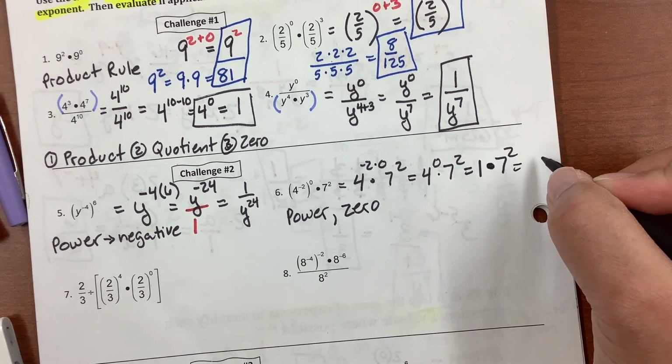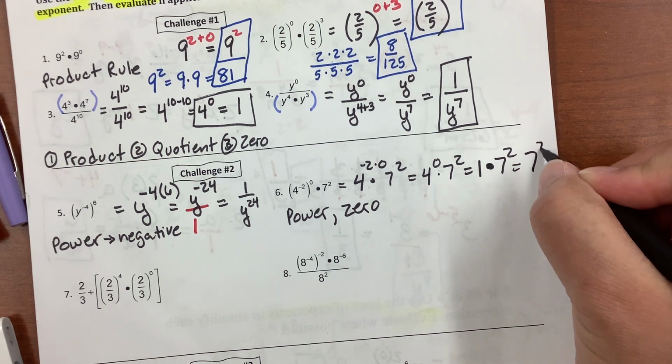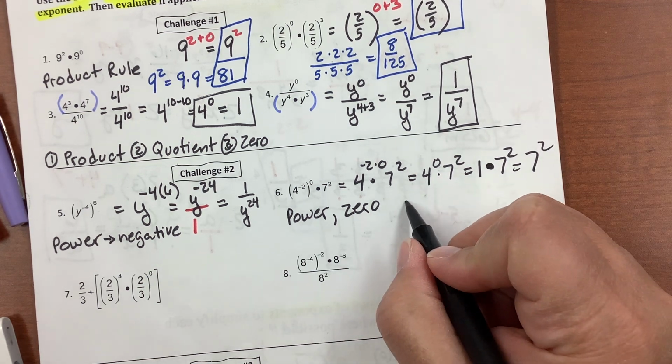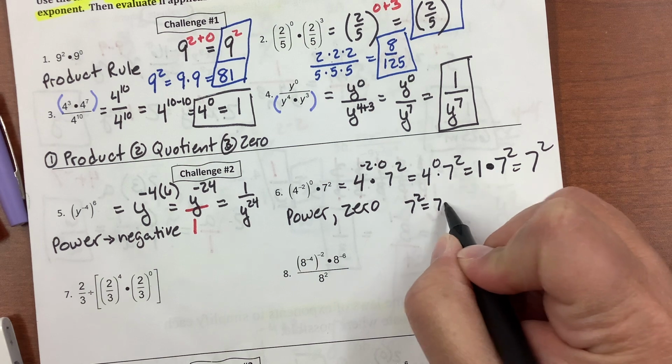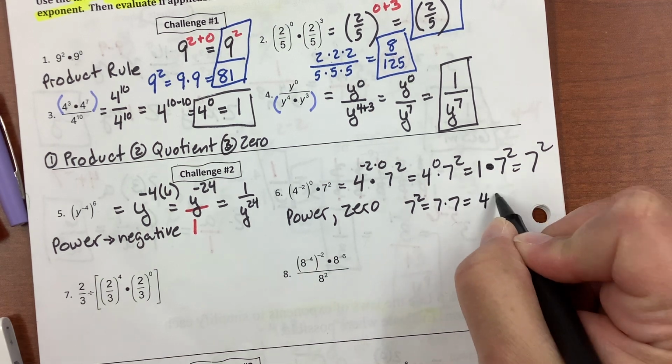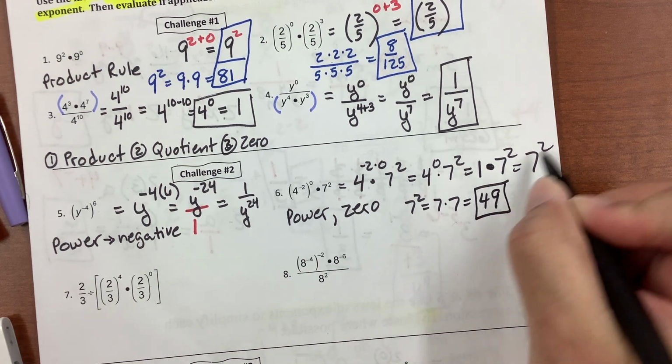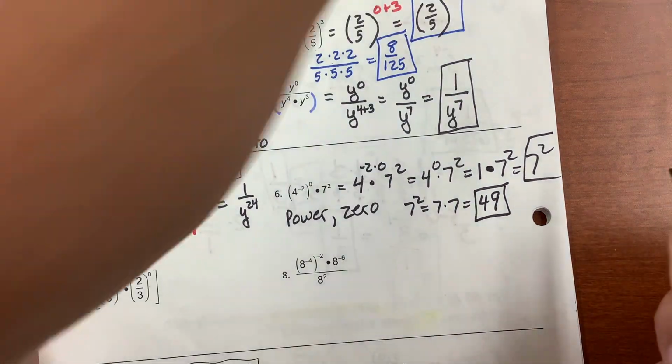And 7 squared is, what is that? 7 squared. To evaluate it, 7 squared, 7 times 7, 49. Evaluated, simplified.